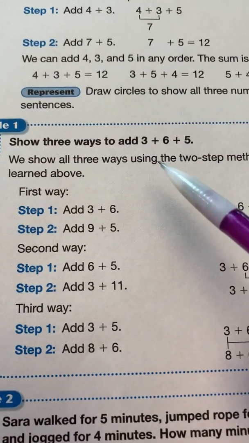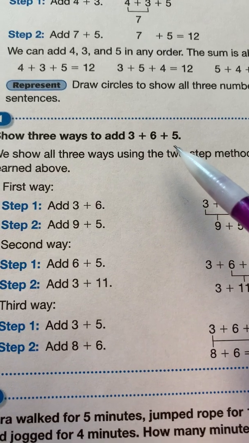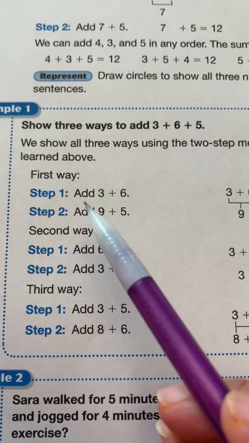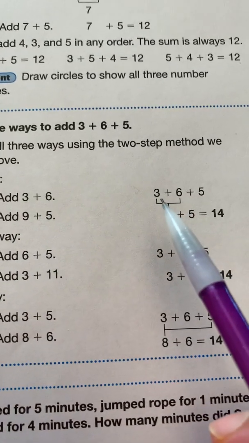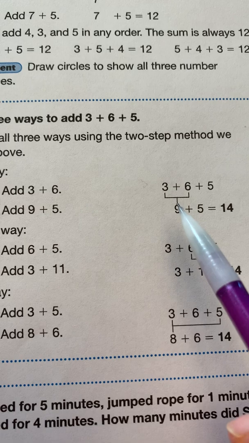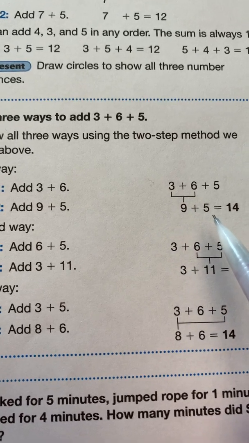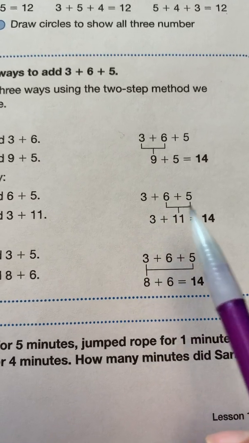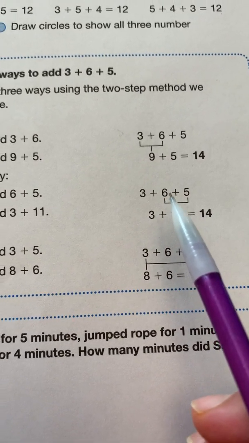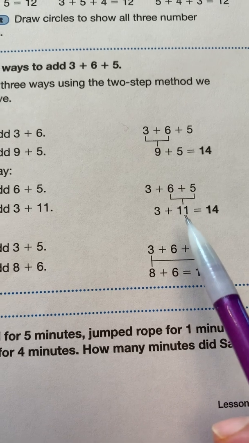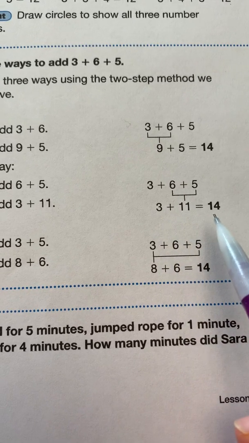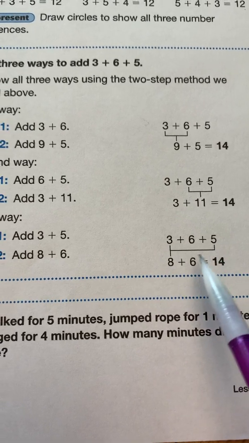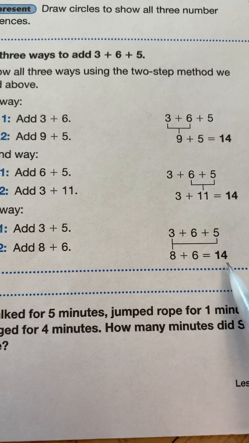Next problem here, we have 3 plus 6 plus 5. So there are 3 ways we can do this. First one, we add 3 plus 6. 3 plus 6 is 9, and we take this sum, 9 plus 5, and that's going to equal 14. Or in the second way, we add 6 plus 5 first. The sum is 11, and then we have 3 plus 11, that equals 14. Or you can add 3 plus 5, that's going to equal 8, plus 6 equals 14.